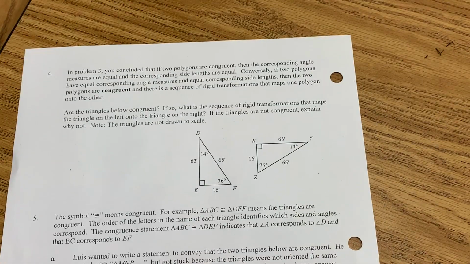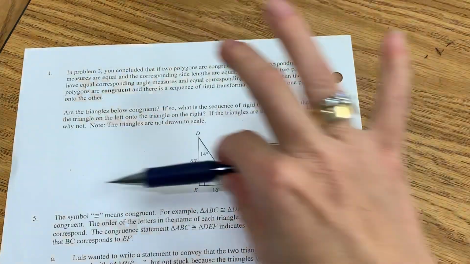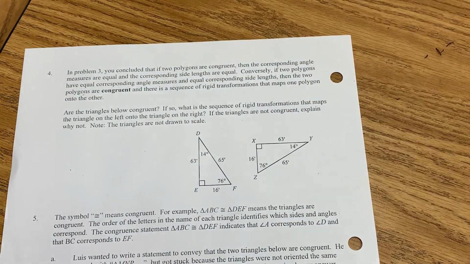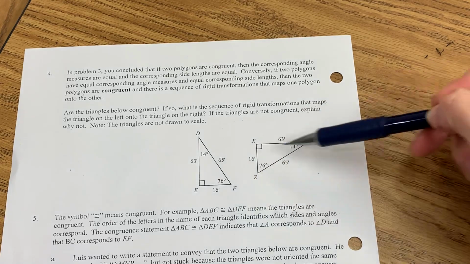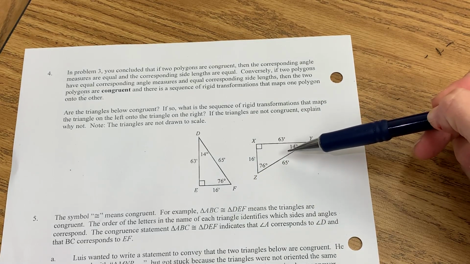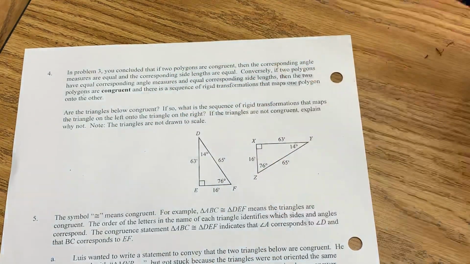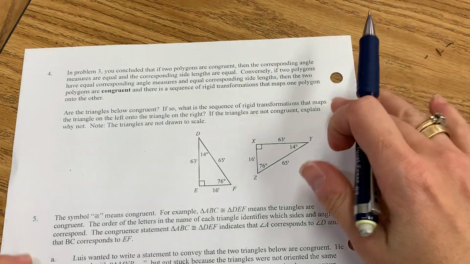All right, and then when you turn the paper over, there's a bunch more stuff for you to read up here about things that are congruent. And then they want you to figure out if you think these two triangles are congruent. Okay, so right in here, you're gonna put an explanation if you think they're congruent or not.